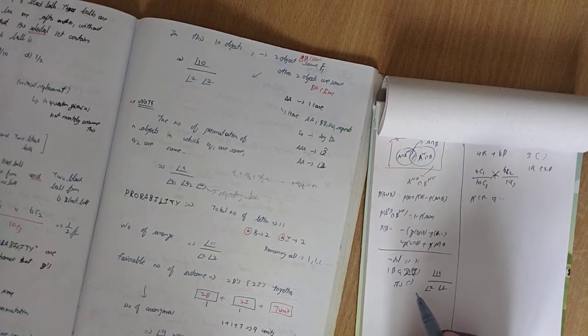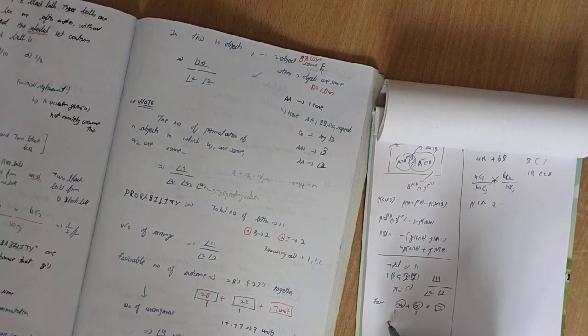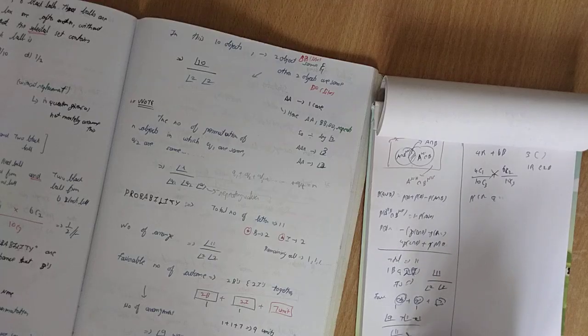So what is the favorable outcome? For the favorable outcome, make the 2 B's as 1 plus the 2 I's as 1 plus the remaining 7 units, so that is 9 factorial. In this, the B's can be arranged in different ways, and the I's can also be arranged in different ways. So that's why we take 9 factorial into 2 factorial into 2 factorial, divided by 11 factorial over 2 into 2.